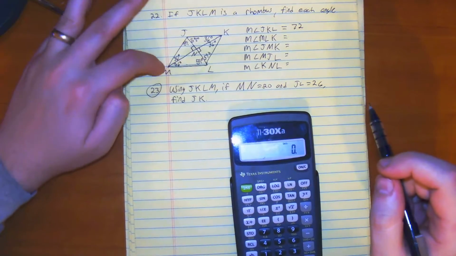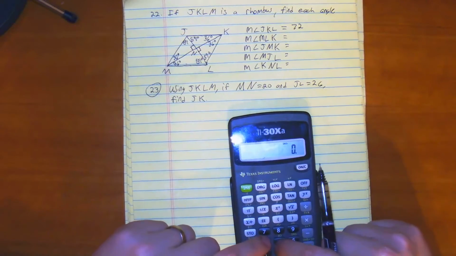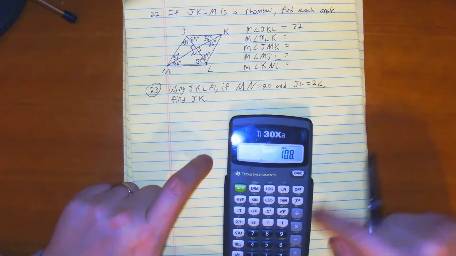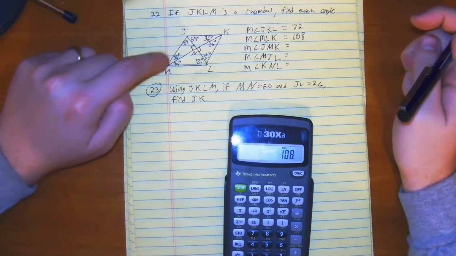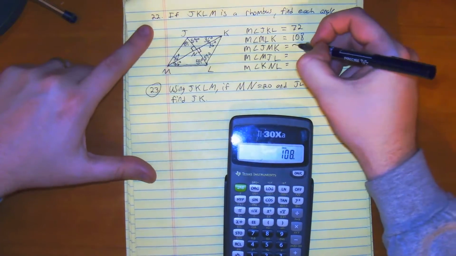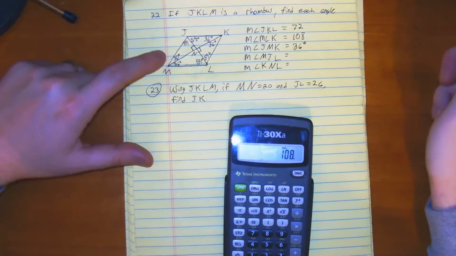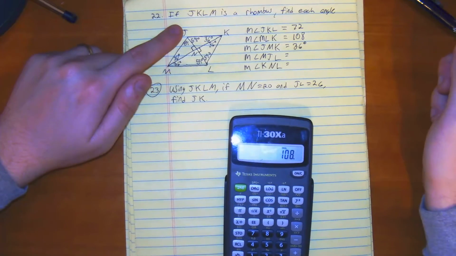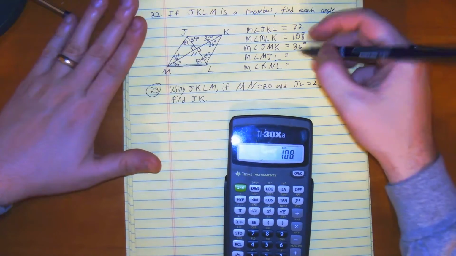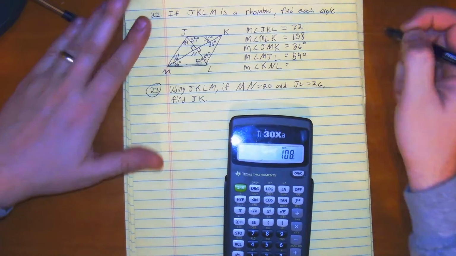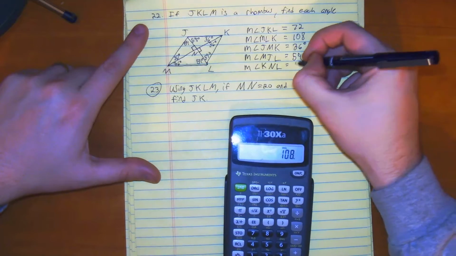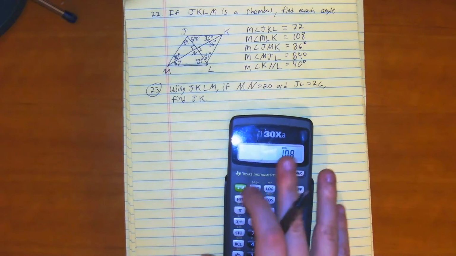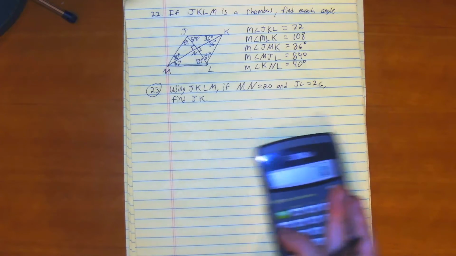Now it wants us to find MLK, which would be 54 times 2, 108. JMK, which is going to be 36. Then it says MJL, which is 54. Then it says KNL, which is 90. And that's completed for 22.